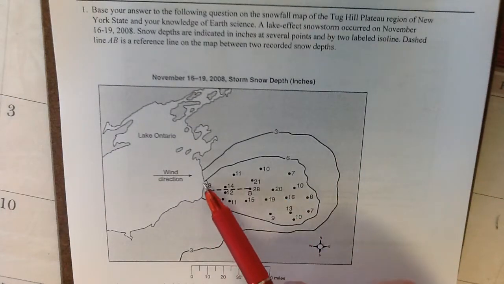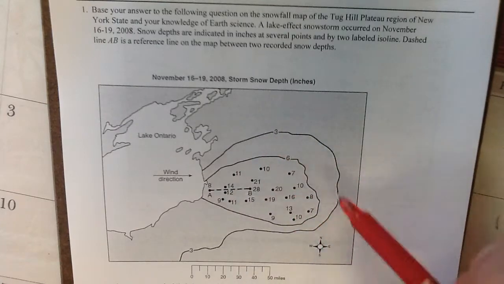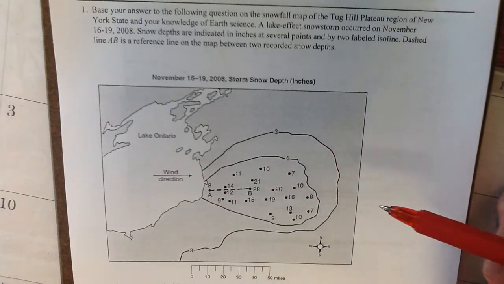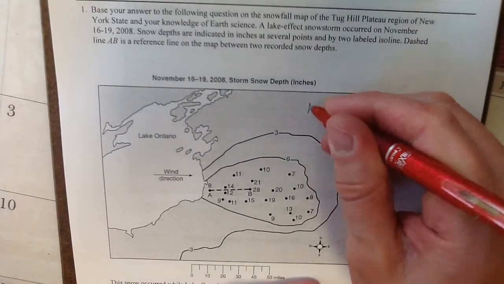And then of course you have some lines that are going to connect equal points of snowfall around the Tug Hill Plateau. This one would indicate 3 inches of snowfall. Now these lines that connect points of equal snowfall are referred to as isopachs.